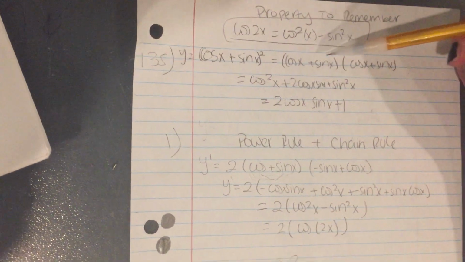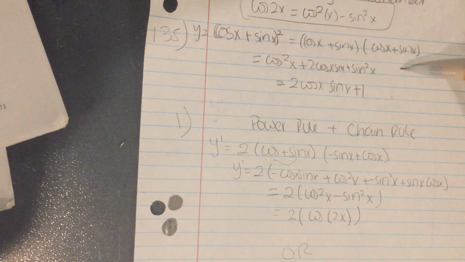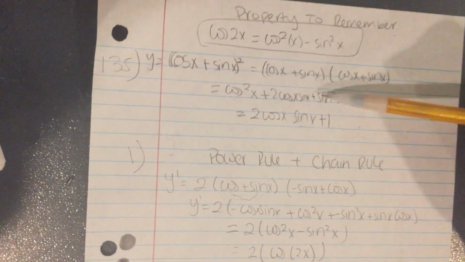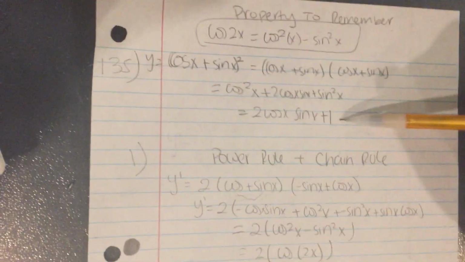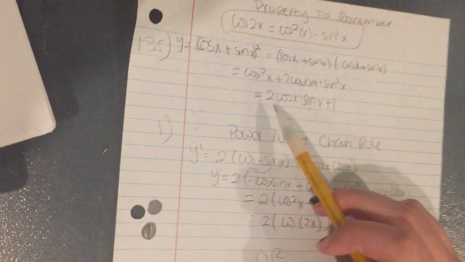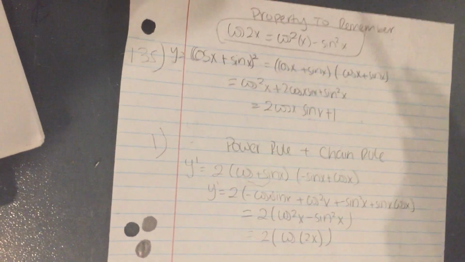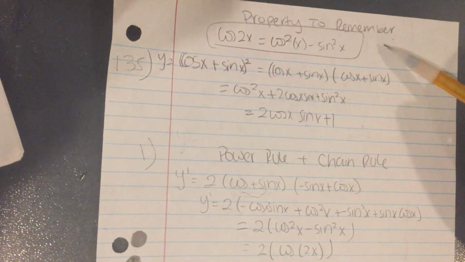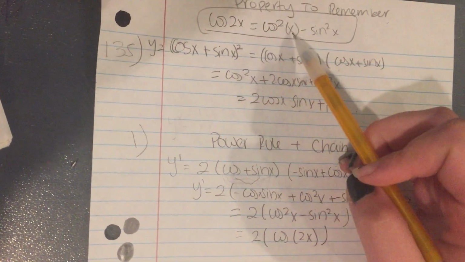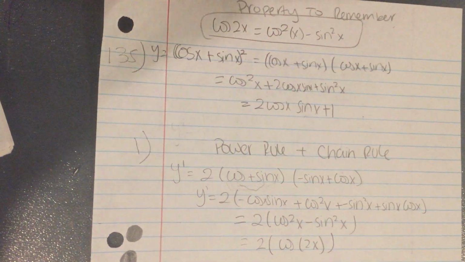So it would be (cosine x plus sine x) times (cosine x plus sine x), and that would simplify to cosine squared x plus 2 cosine x sine x plus sine squared x. And when you simplify that, since cosine squared x plus sine squared x equals 1, you're left with 2 cosine x sine x plus 1. And a property to remember is cosine 2x is equal to cosine squared x minus sine squared x, which we are going to use later on.